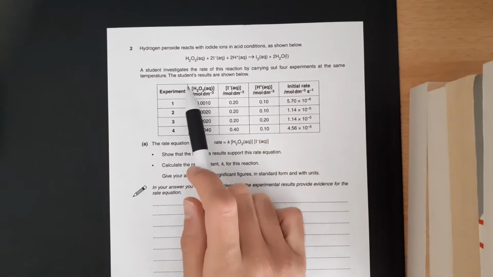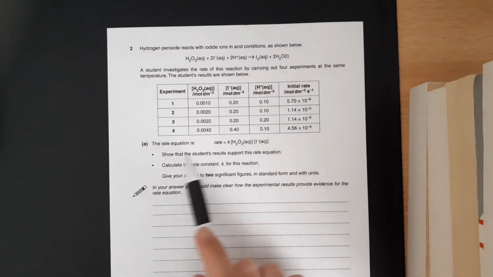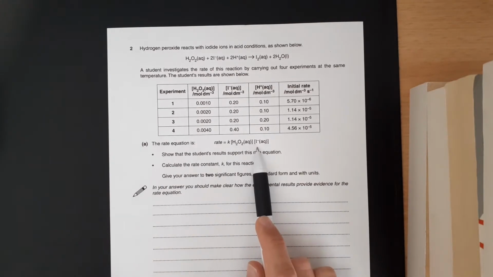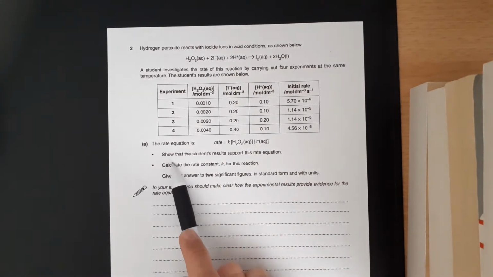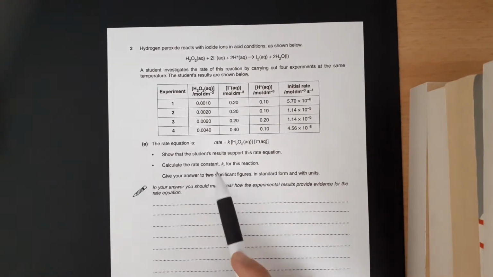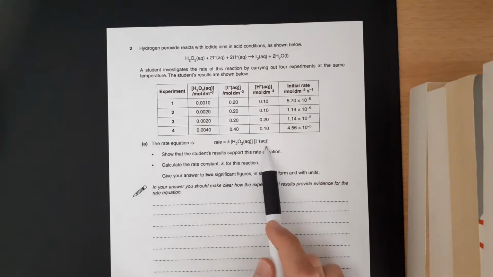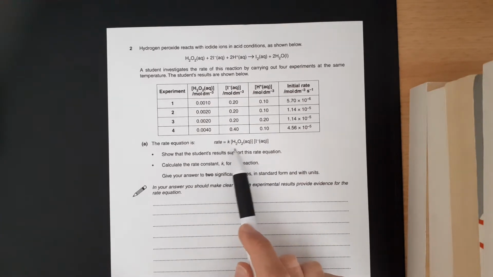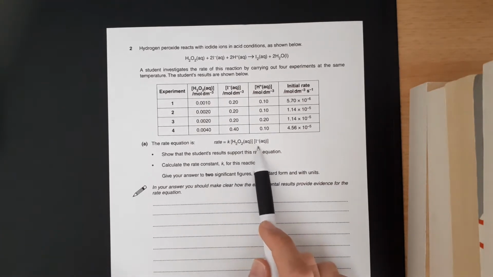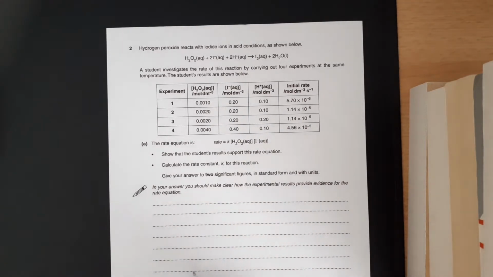Here's our reaction. They investigated the rate by carrying out some experiments, okay? But it's a bit strange here, it's saying the rate equation is this, and they're asking us to show that the results support the rate equation. So because this question is a little bit more challenging, and we'll see why in a minute, they've already given you the answer. So you just need to prove that that is correct. Okay, so at least when you get through the question, you'll know if you've got it right.